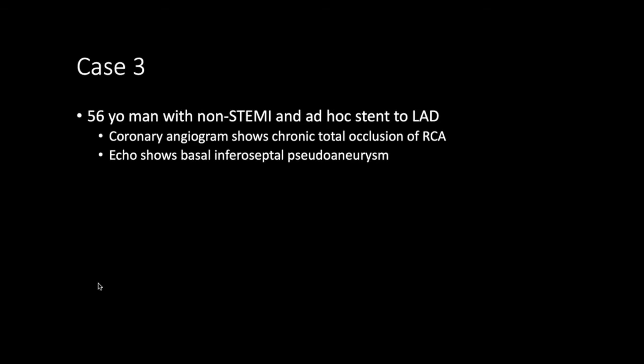All right. Case number 3, 56-year-old man with non-STEMI. He had an ad hoc stent placed in the LAD. But his angiogram also showed a chronic total occlusion of his right coronary artery. And his echo showed what they thought was a basal inferoseptal aneurysm or a pseudoaneurysm. They weren't too sure, so he went on to have an MR. And these are the short axis cines.